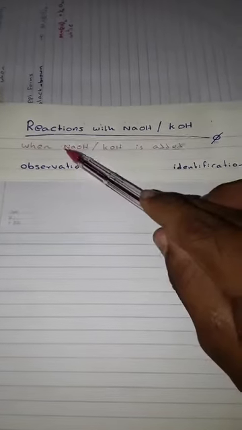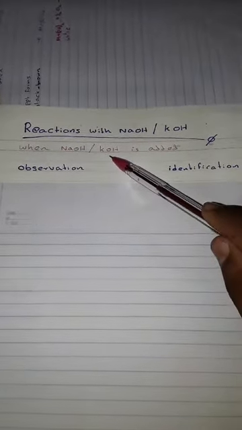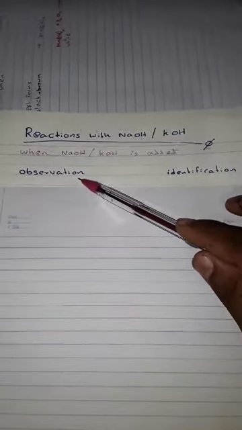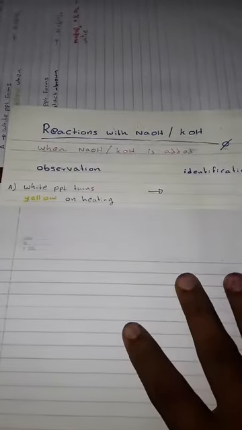Okay, now we are going to discuss reactions with sodium hydroxide and potassium hydroxide. What will happen when the sodium hydroxide or the potassium hydroxide is added? I will list down a set of observations and we will determine what conclusion we can come to from that set of observations.